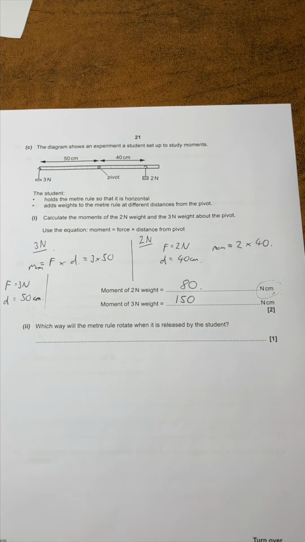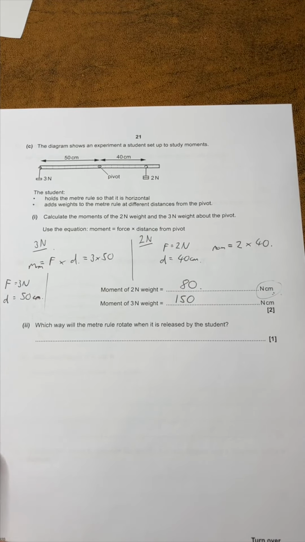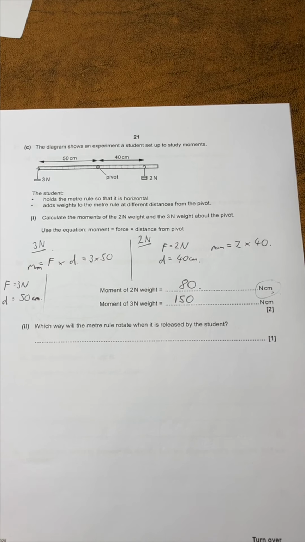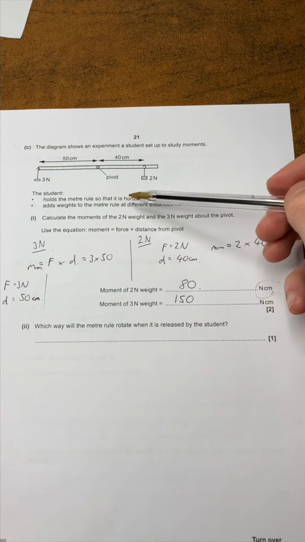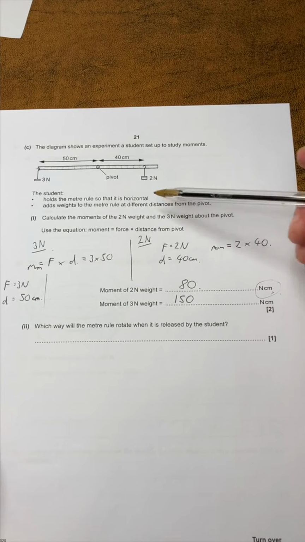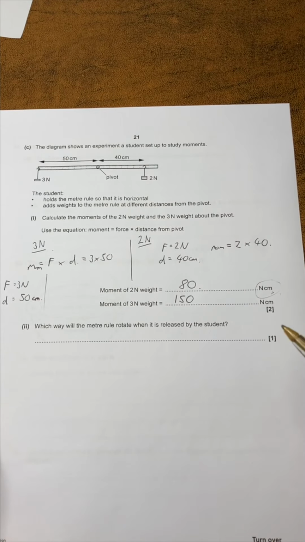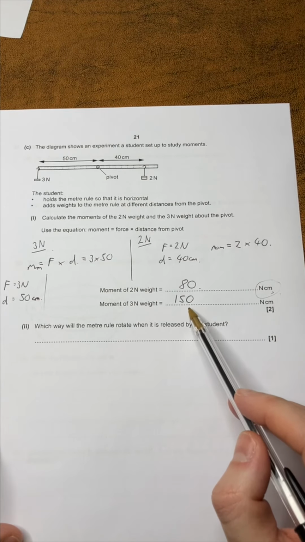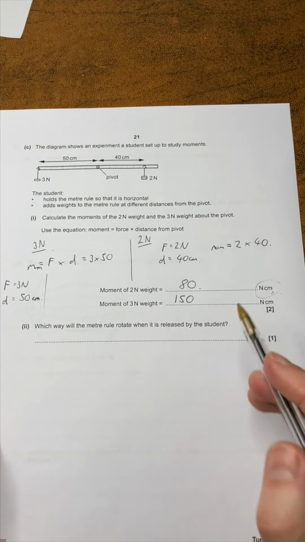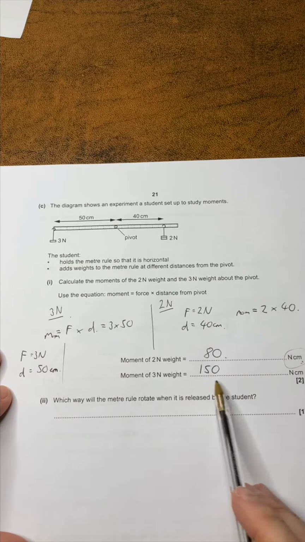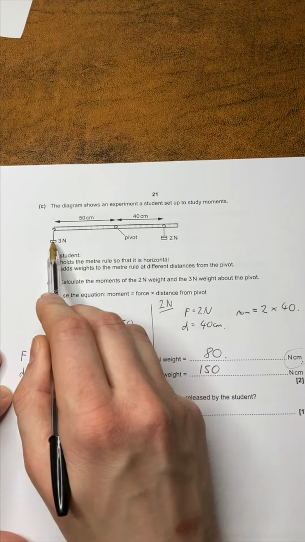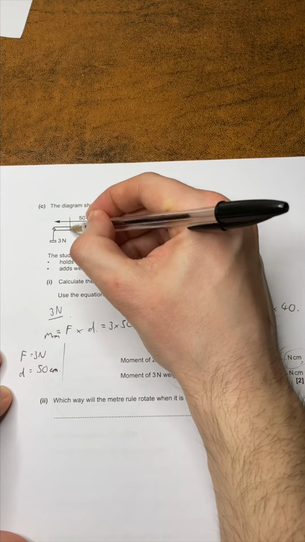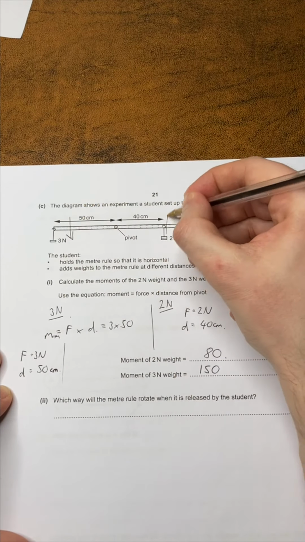Question 21C part 2. Which way will the metre ruler rotate when it's released by the student? It said up here that they held it horizontal and put some weights on, and they're going to release it. Here they are releasing it. So the greater moment will be the direction in which it twists. So our greater moment is the 150 here. That's this weight here.